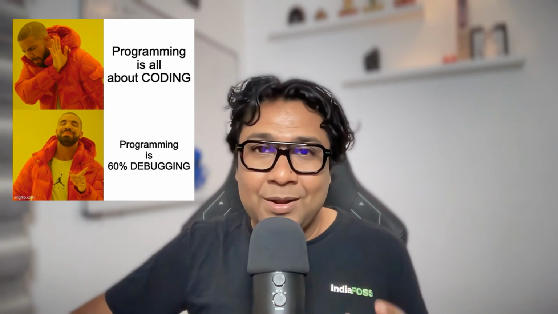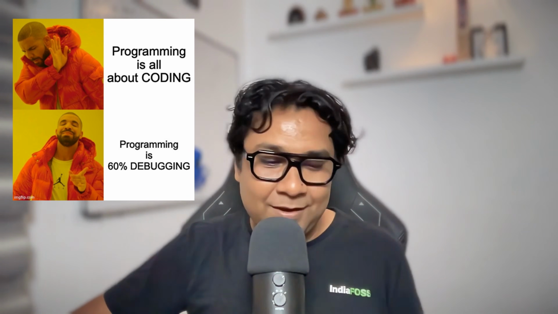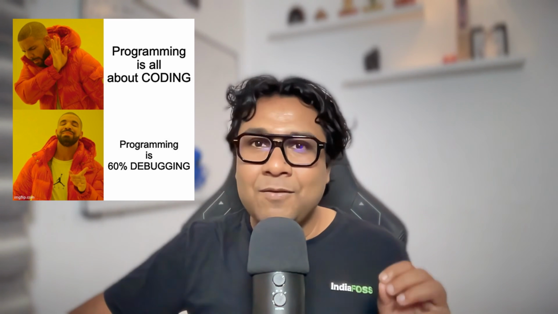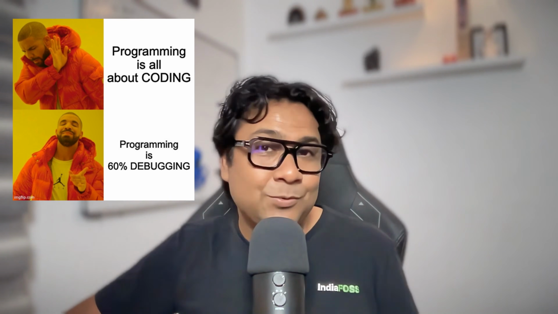Believe me, guys, programming is not just about coding. Once you are doing programming along with coding, you will also be spending a lot of time debugging. To me, programming is 60% debugging. Yes, you will be spending that much time finding out what the issue is for the line of code that you will be adding or the line of code that you want to remove or edit. You can count my words on it.